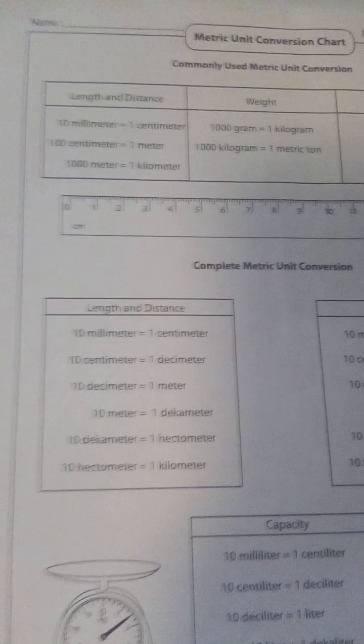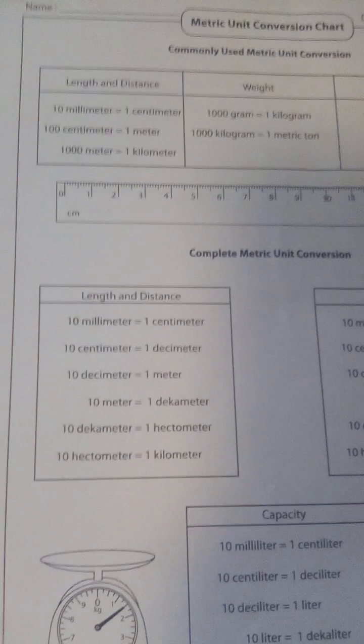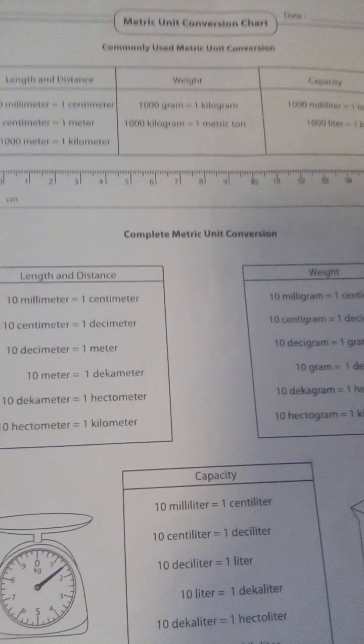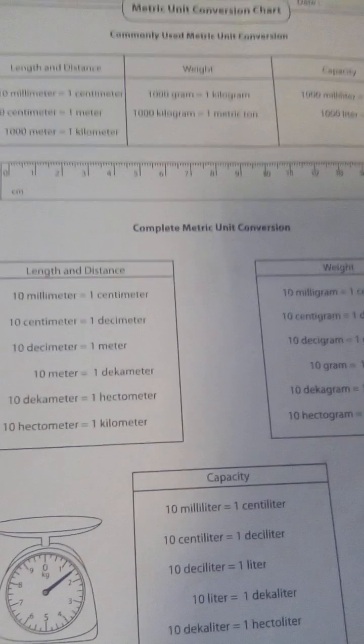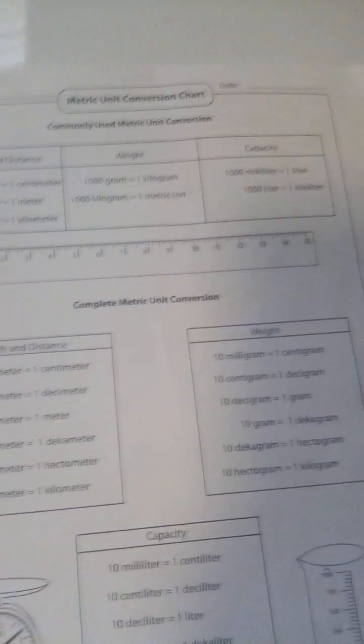Remember we did the customary, remember those metrics? It's going to be important. Just look over your conversion chart. This is the paper for this problem. It's called the metric unit conversion chart.